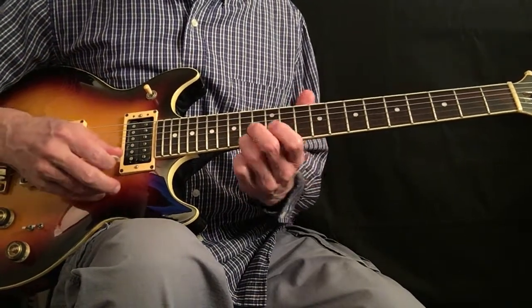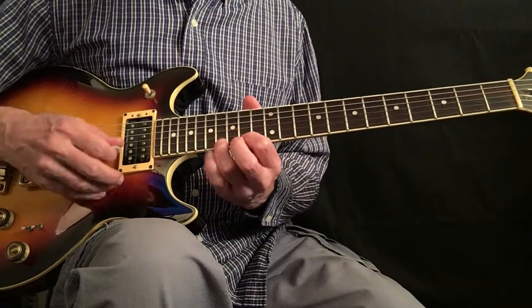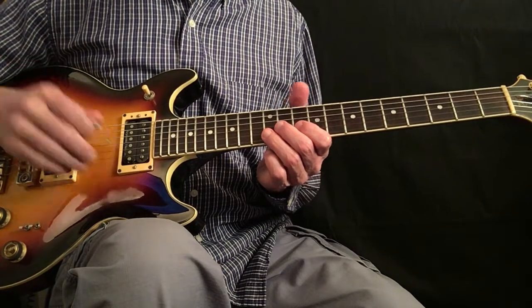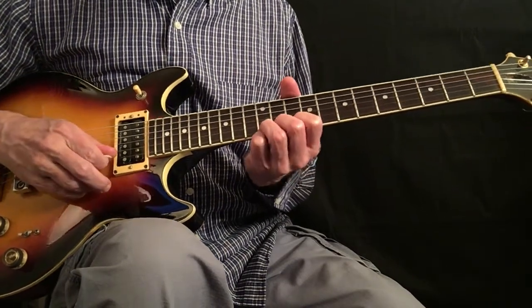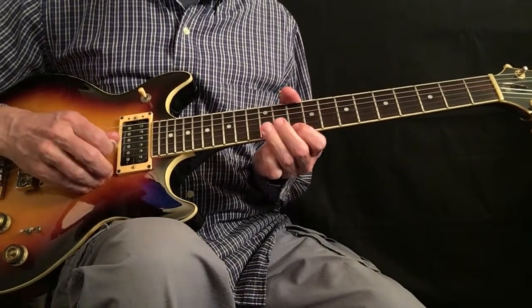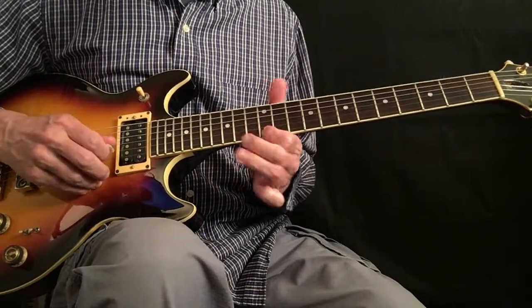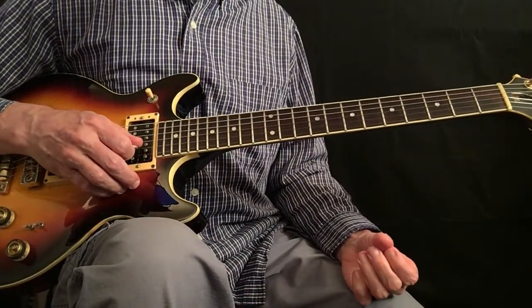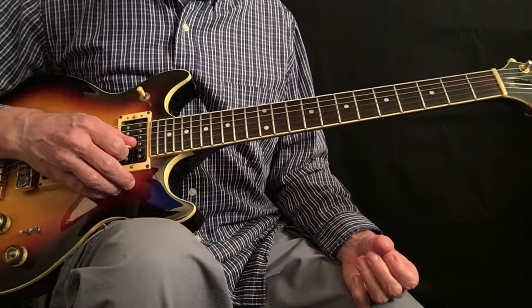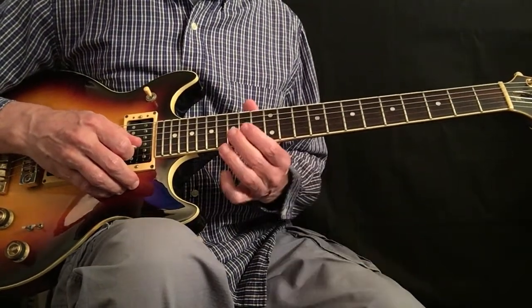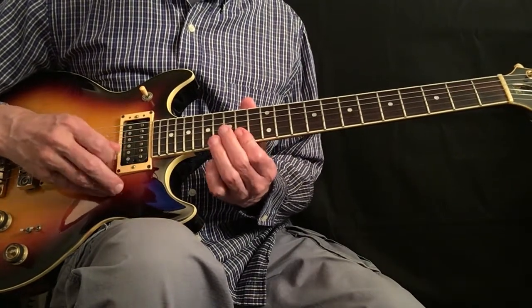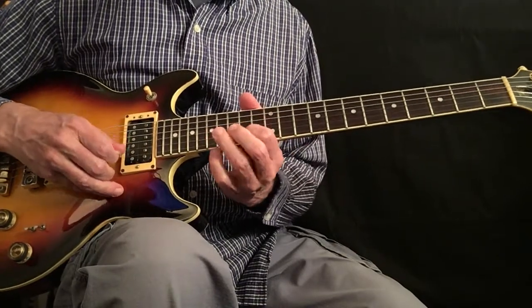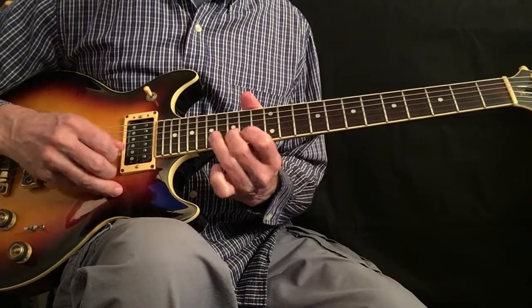So we'll do B minor pentatonic, and then D major 7th modal pentatonic, back and forth. Here it goes. I'll go first. You play. Go. Play.